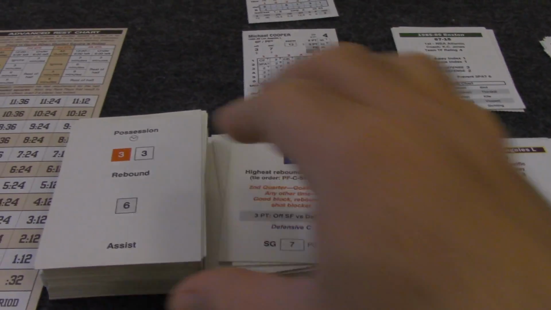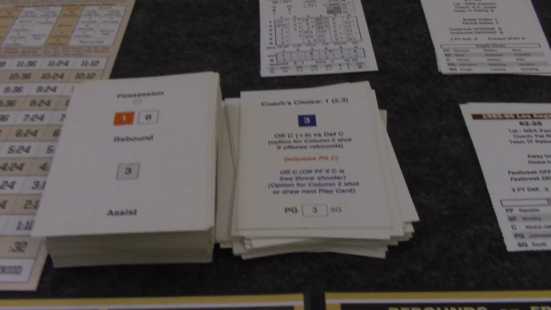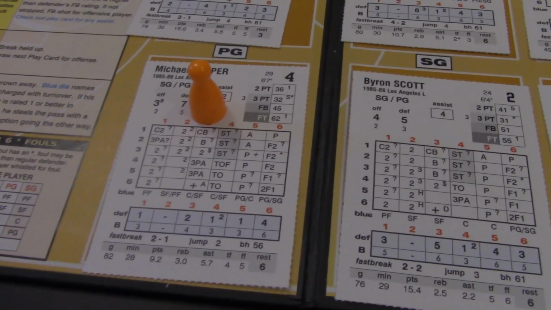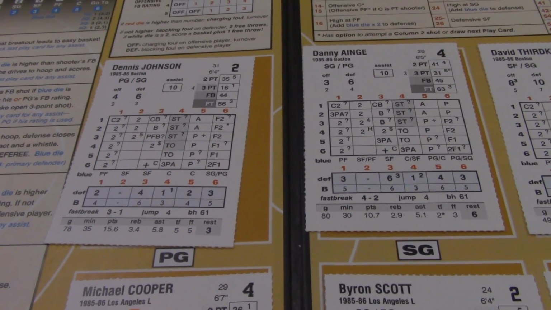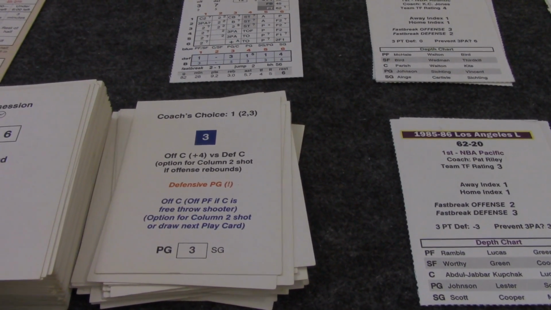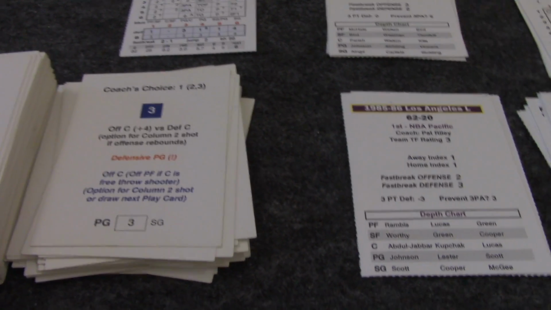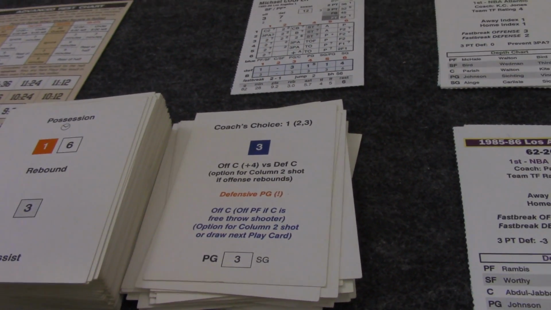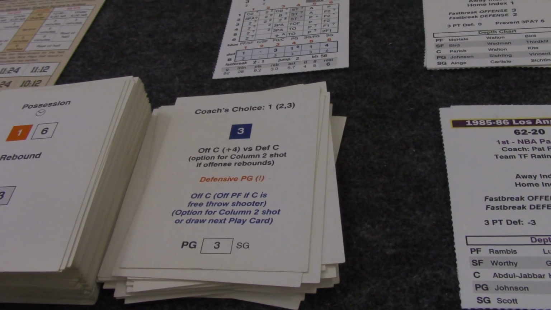Oh, Cooper will control the ball. And 1-6-3. So it's a 2 question mark. But Johnson has a defensive rating of 2. So it'll make him miss. And it's the offensive center plus 4, so 17 versus the defensive center. So it'll be another rebound for Walton and another miss for Cooper.